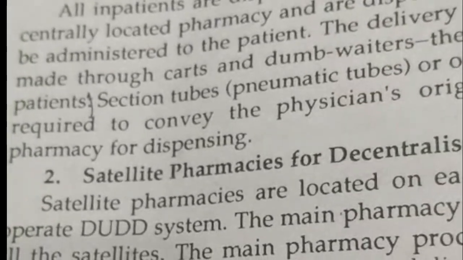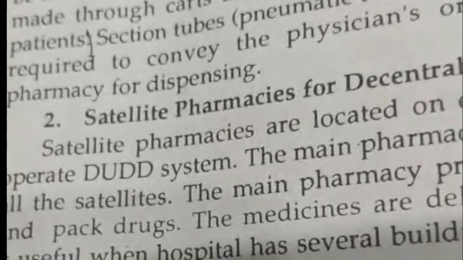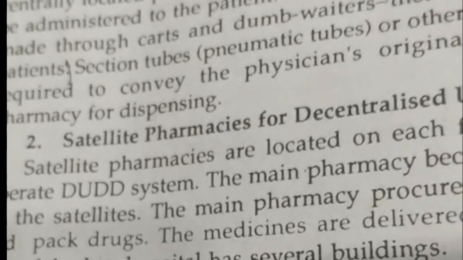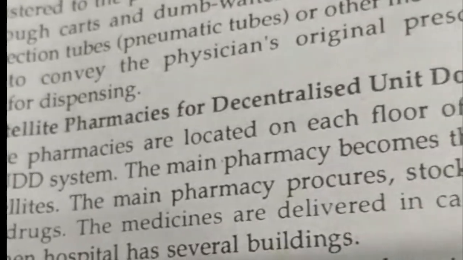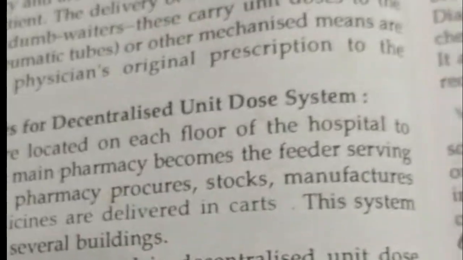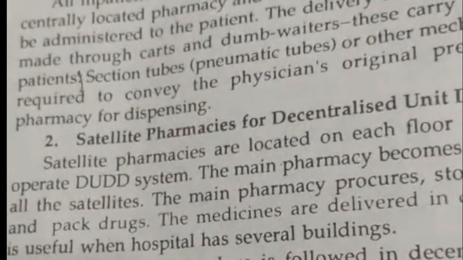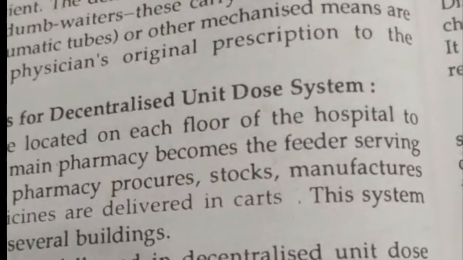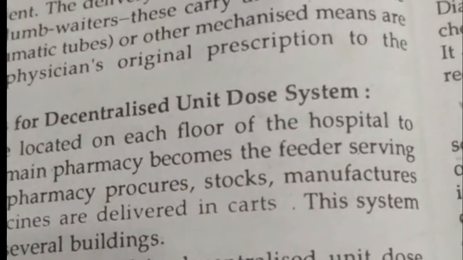And the procedures are here. The patient's profile card listing the personal data and disease parameters is prepared. Then prescriptions or medication orders are sent directly to the pharmacist, which are then entered on the patient profile card.